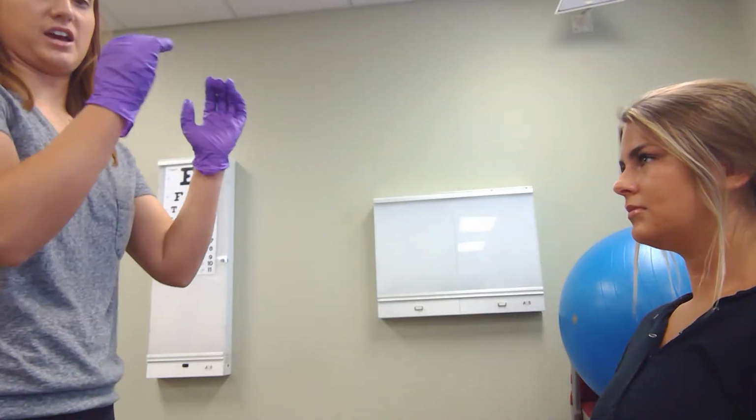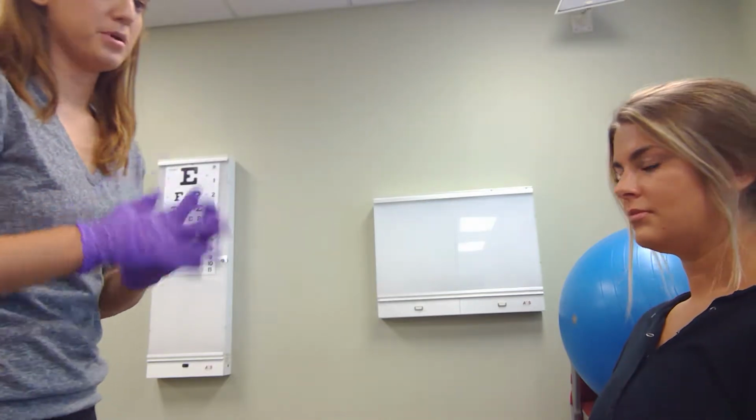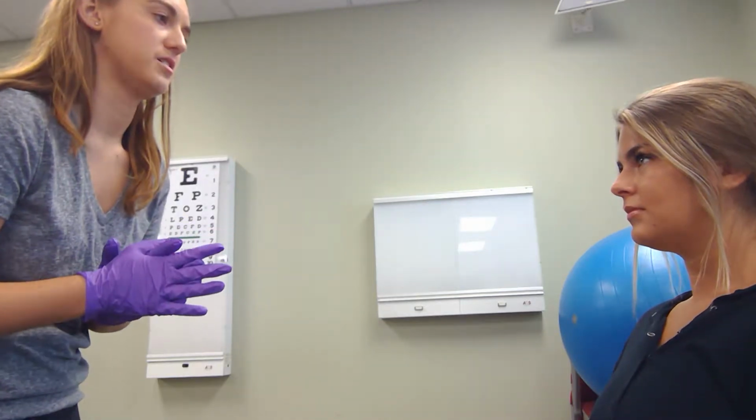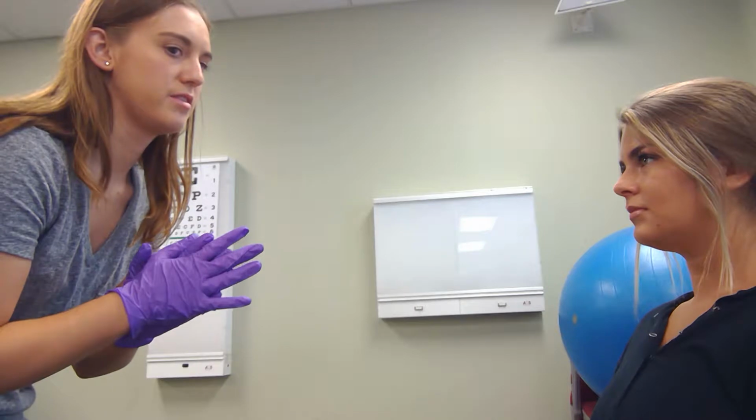So I'm going to start with the observation of the head and face. So you're going to start with just looking, a general scan, looking at the head size and shape, looking for any asymmetry in any direction, and then you just scan. You can either scan top down or bottom up.